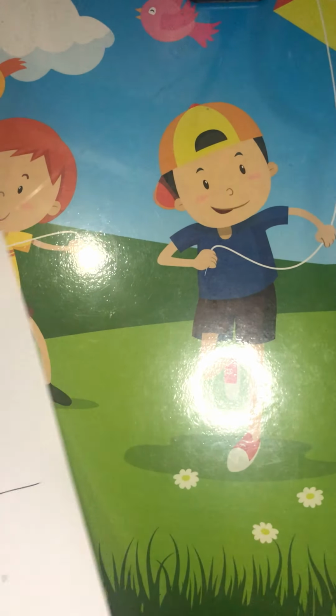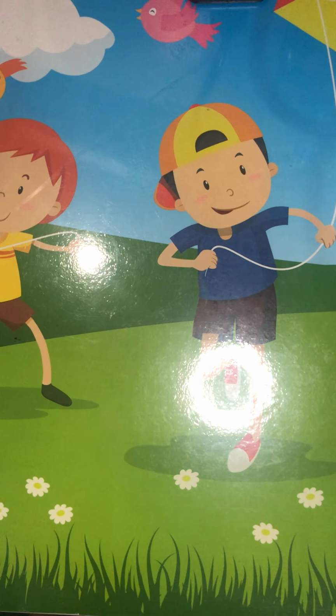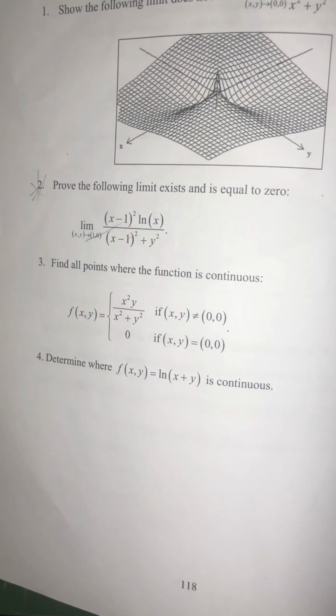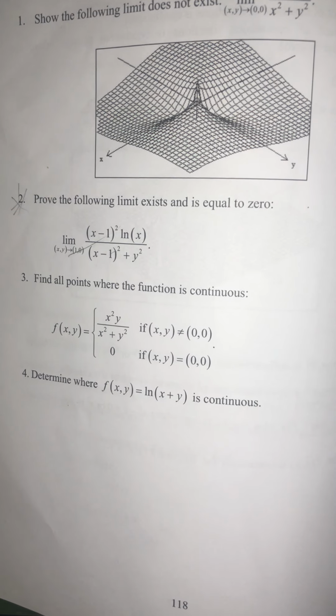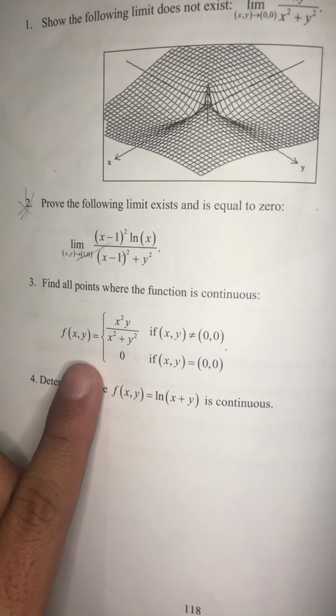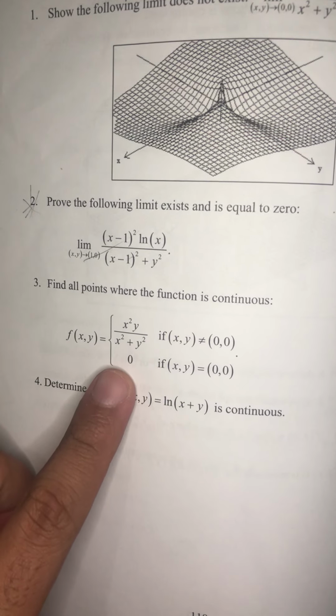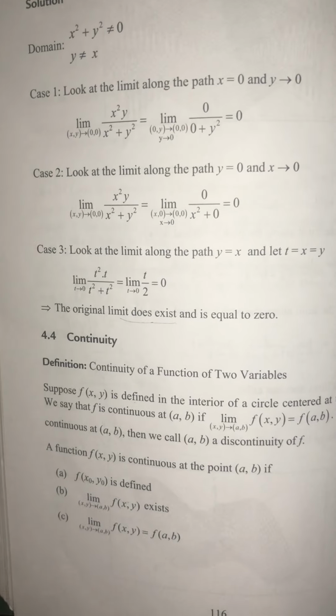Now let us proceed with question 3. Question 3: find all points where this given function is continuous. So to prove continuity, there are conditions as well. If you have the textbook, refer to page 116.